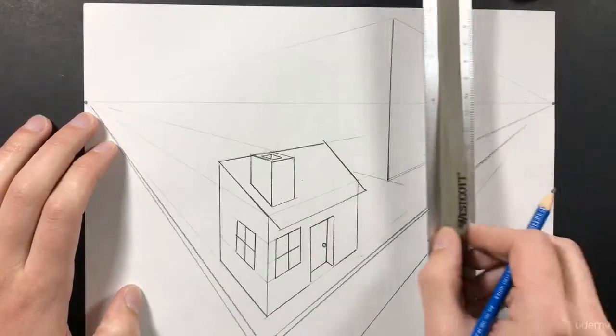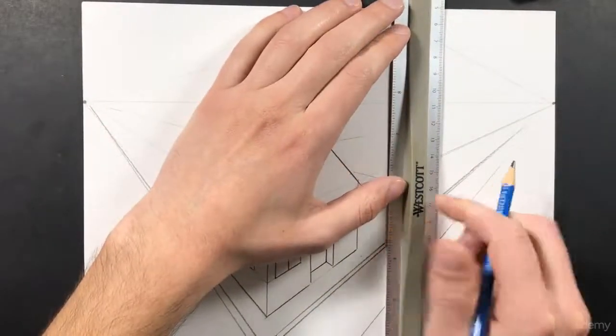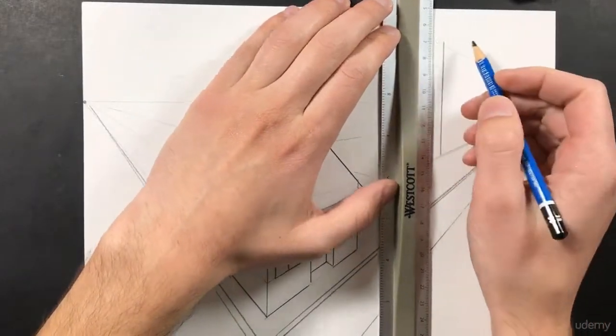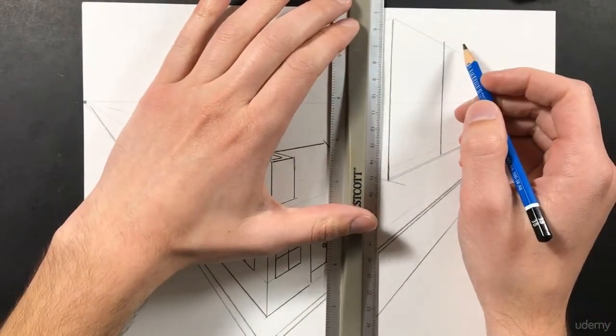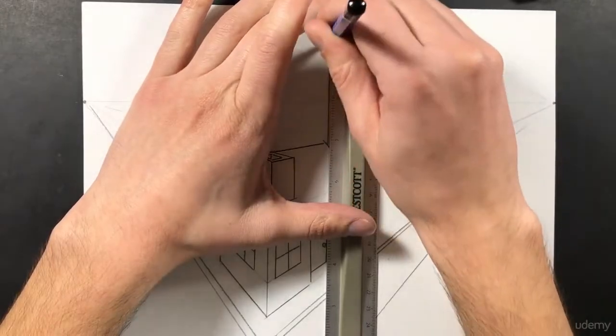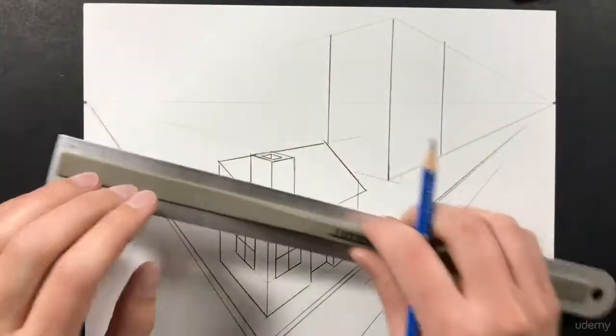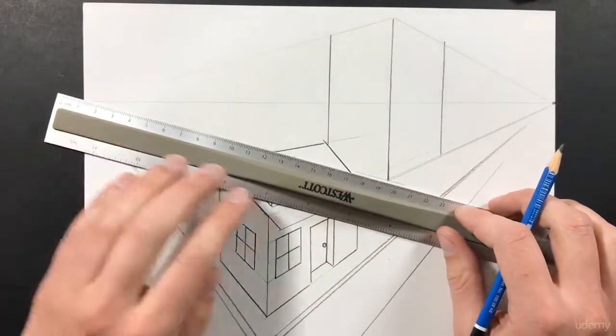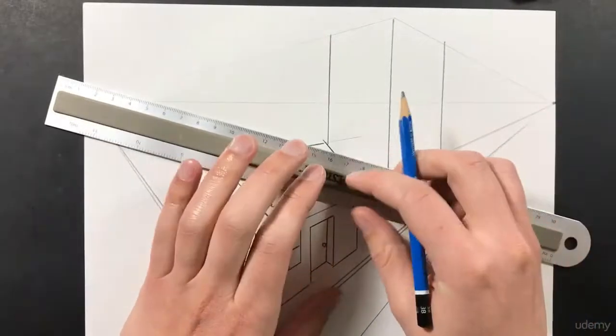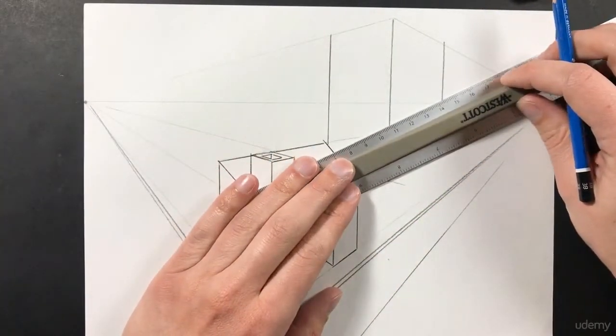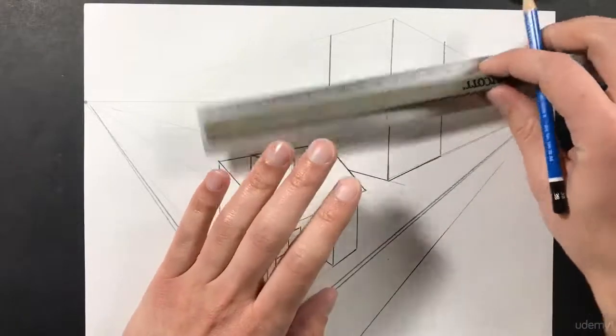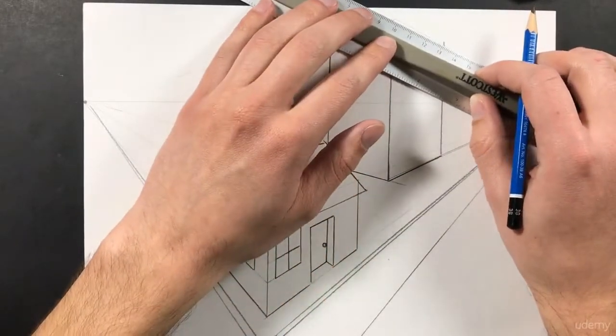All right, now let's go ahead and connect these two vertical lines. So we want this edge right there, and we'll put this edge right over here on this side. And then we can go ahead and solidify all these top and bottom lines. So I'm going to go ahead and put a line right there, and then I'll put a line right here on this bottom edge, like so. Do the same thing for the top.